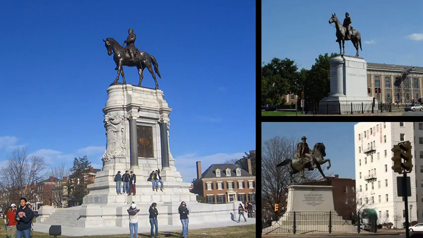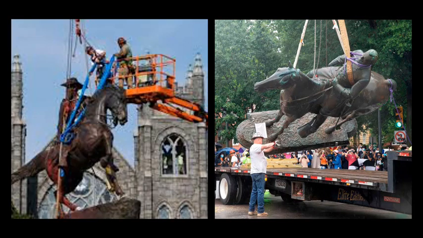Monument Avenue is lined with the statues of Civil War generals Robert E. Lee, but also Stonewall Jackson and Jeb Stuart. The Stuart Monument was recently removed in July of 2020. And here we see the removal of these two statues, as well as Stonewall Jackson.